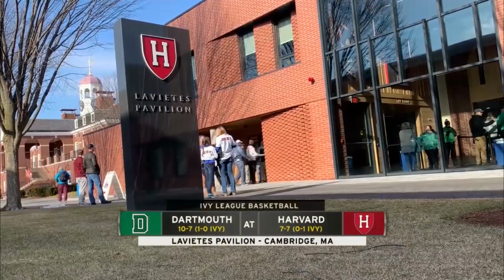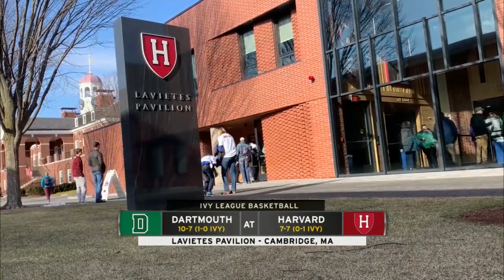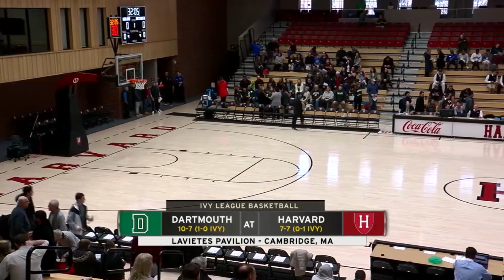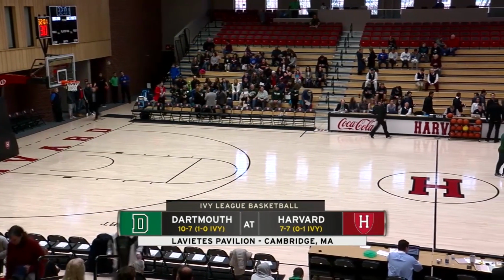2 weeks ago, Ivy League play started with a stunner as the team picked to finish last in the preseason blew out the conference favorite. Today, Harvard looks to avenge that loss in a rematch as the Crimson host Dartmouth. Hi, everyone. Welcome inside Leviti's Pavilion alongside Adam Giardino and our sideline reporter Tim Culverhouse. I'm Alex Vespoli. Well, for Dartmouth, 2 weeks ago, they started off the season with an 18-point win over Harvard.